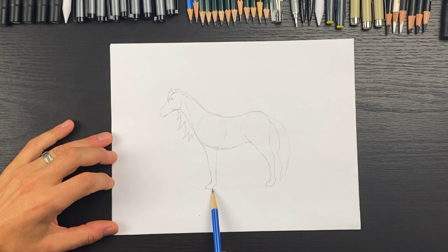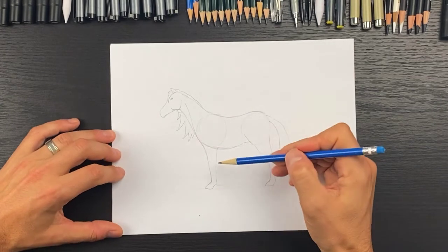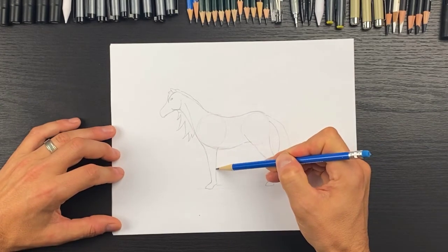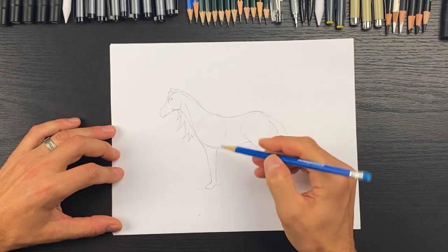So instead of drawing it on this line, we're going to draw a second line over here, and the other leg on the other side is going to be on this line. So we'll try to take this same shape and replicate that over here.